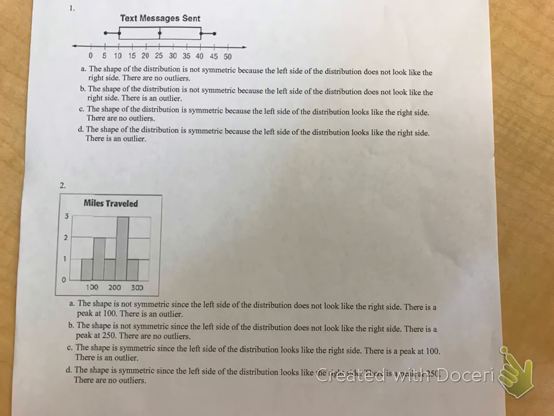Looking at another example, we're going to do problem number 1. Well, first question we have to answer is whether or not it is symmetric. Well, that is symmetric, so that eliminates choice A and choice B. So now let's look at whether or not there are any outliers, because both choices C and D say that's where they are different. Well, because it is a box plot, we cannot identify any outliers. We just know that the numbers are between 45 and 5. So we would say there are no outliers.